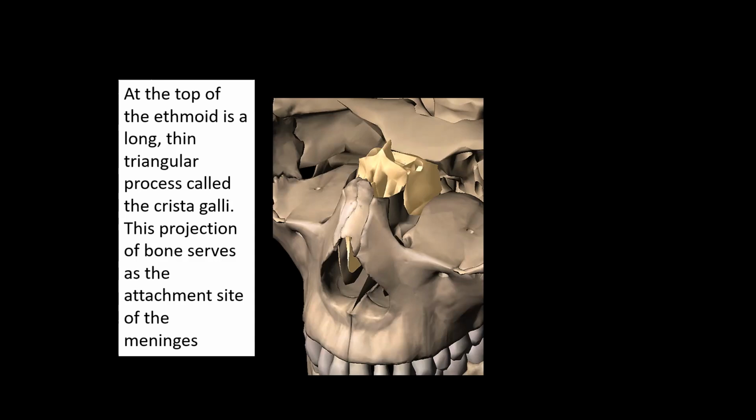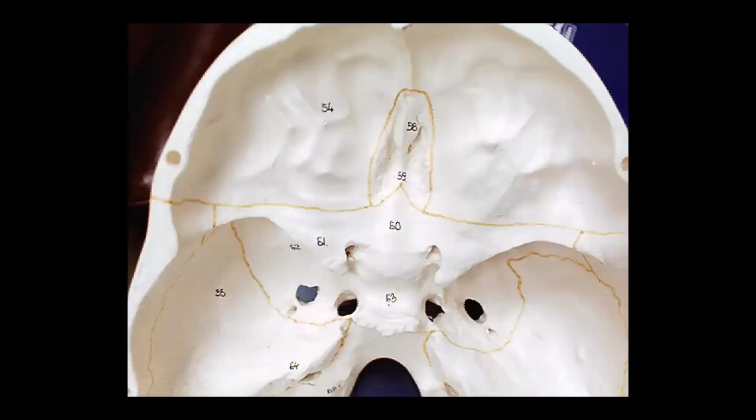And to help protect against a lot of that, the brain is anchored in the meninges, which are anchored to the crista galli inside the cranial cavity itself, to try to minimize the amount of movement of the brain.